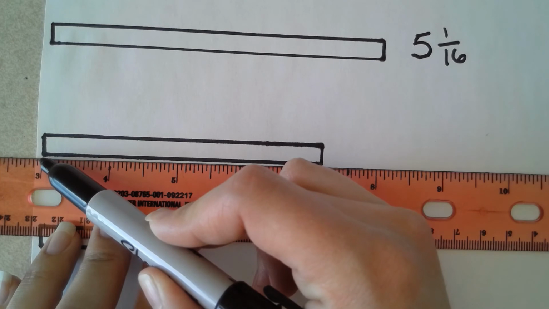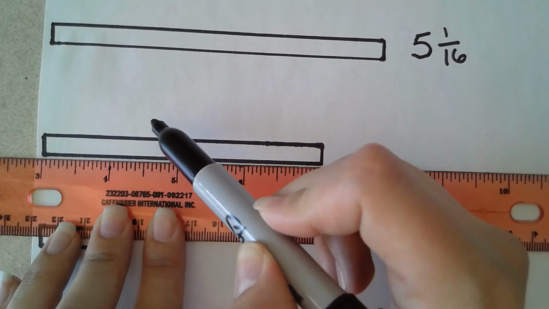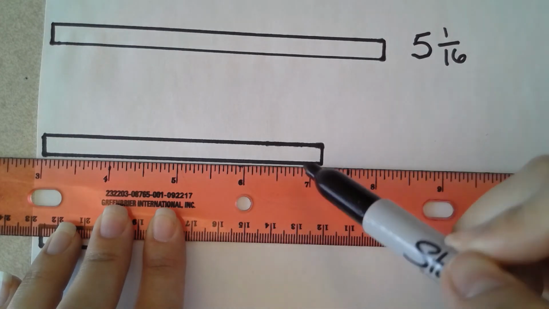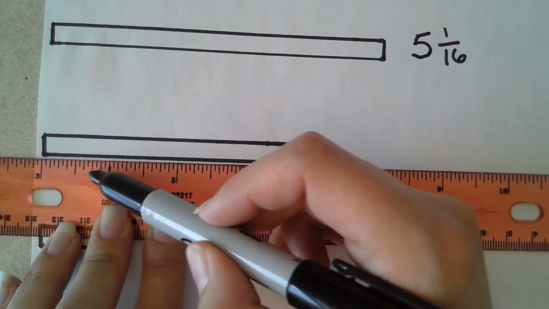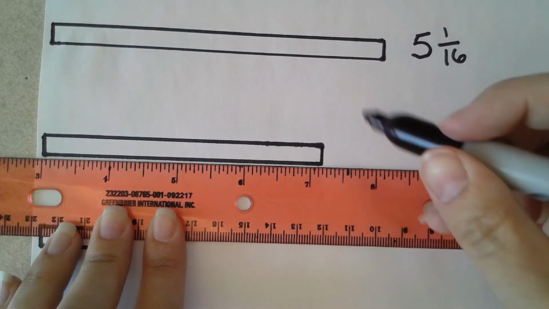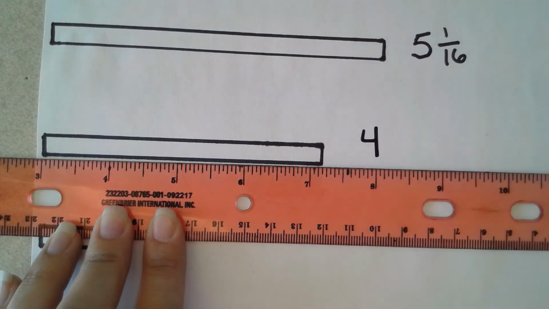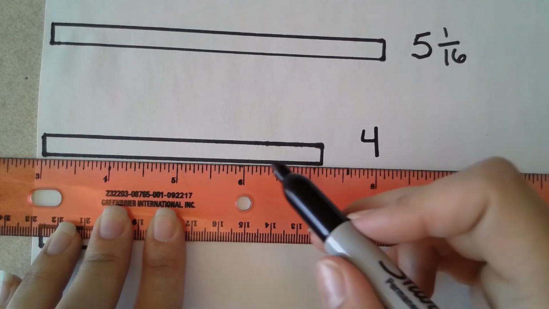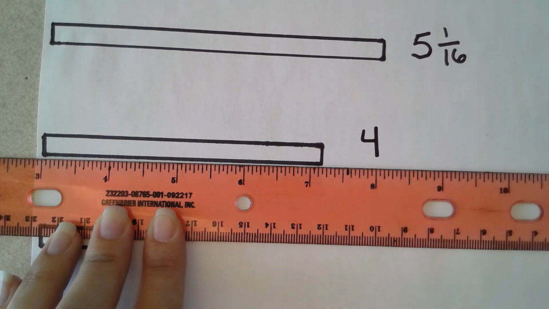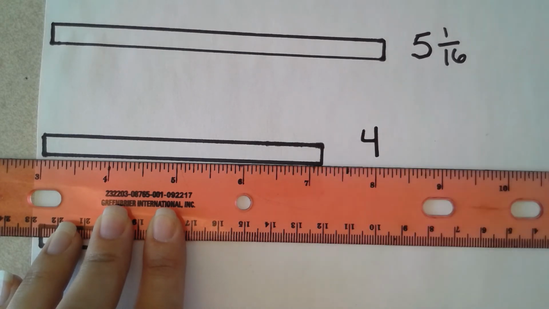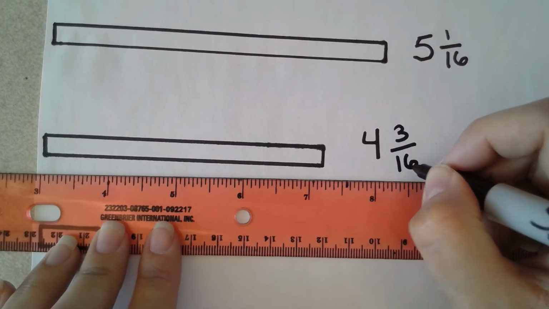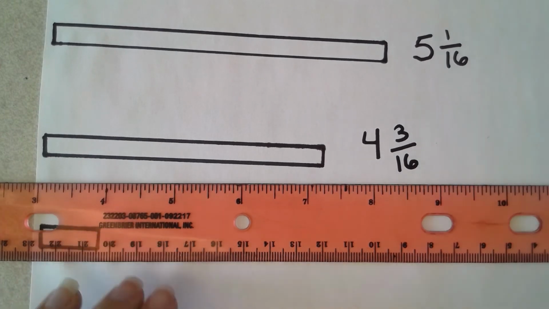We would count this as 0, and then we would count 1, 2, 3, 4. Okay, right? Because 4 whole inches from here, here, here, and here. 4 is our big number. And now we count the ticks after that. So 1, 2, 3 ticks altogether after that whole number there. So that means we have 3 over 16. And that's an odd number, so we're done.